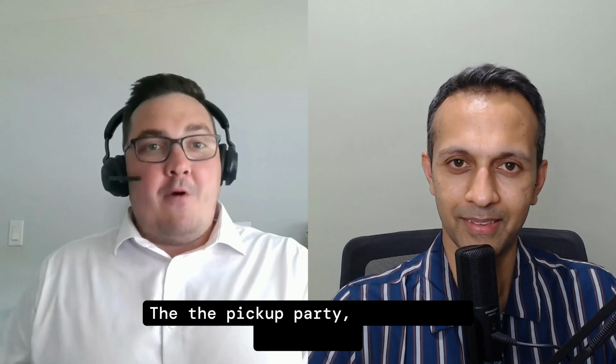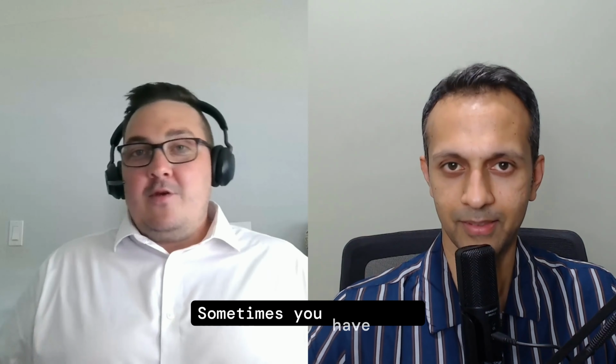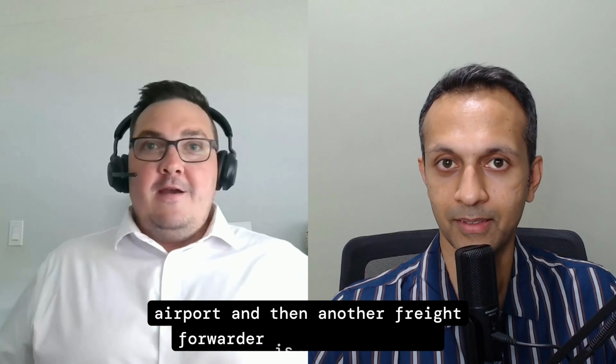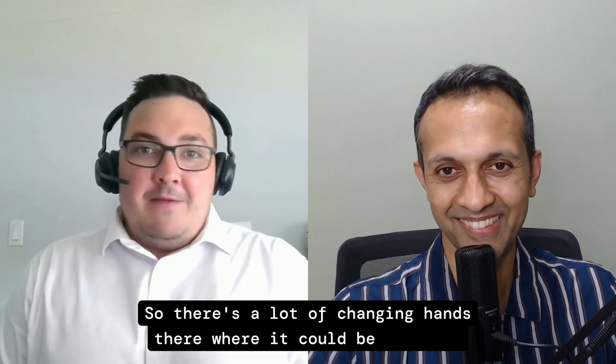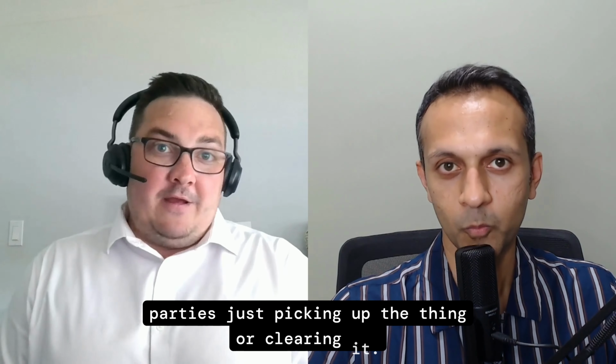The pickup party, the customs clearance. Sometimes you have two. You have, hey, we're just handling the clearance at the airport, and then another freight forwarder is picking it up. So there's a lot of changing hands there, where it could be multiple parties picking up the thing or clearing it, which I've seen is very common.